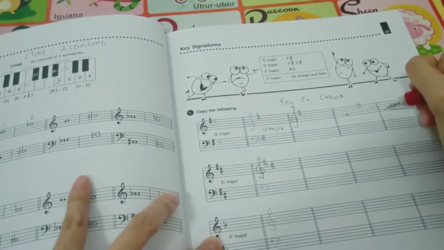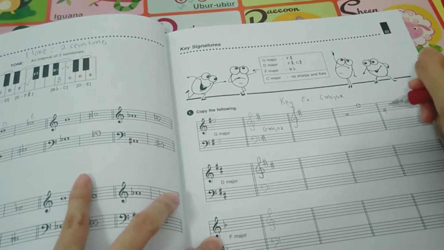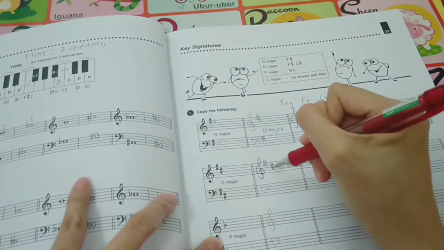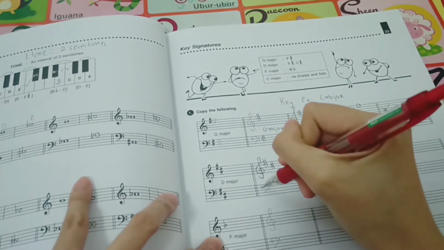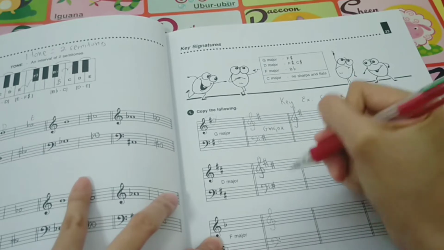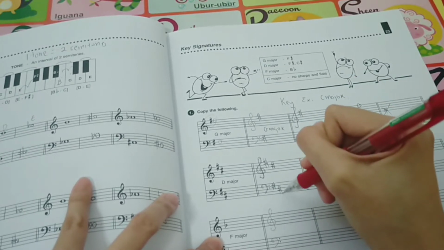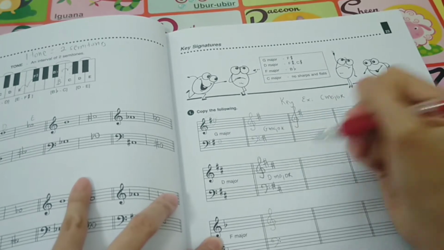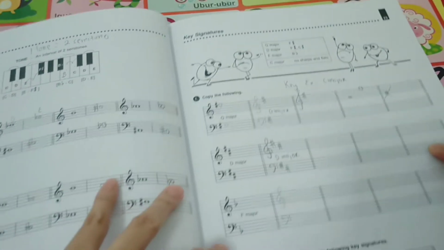We cannot write F sharp here. This is wrong. So F sharp, C sharp, the place is already fixed. For bass clef, also fixed at this F here and the next one C here. And this is D major, also the same, you just need to copy.